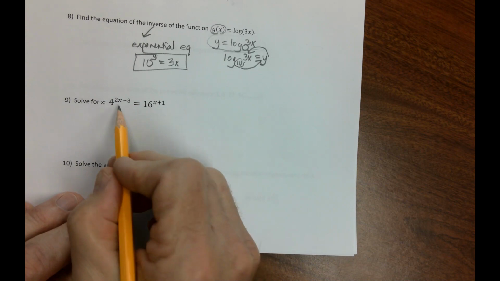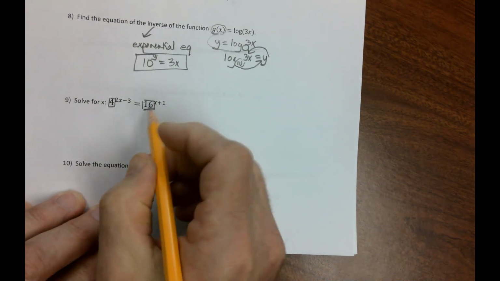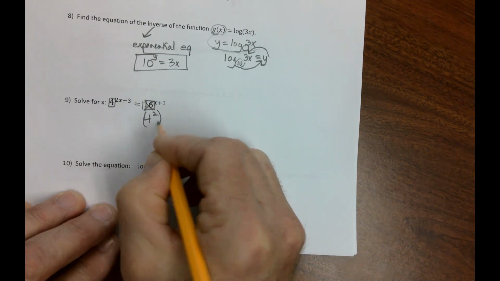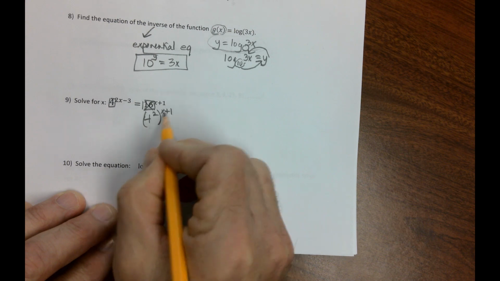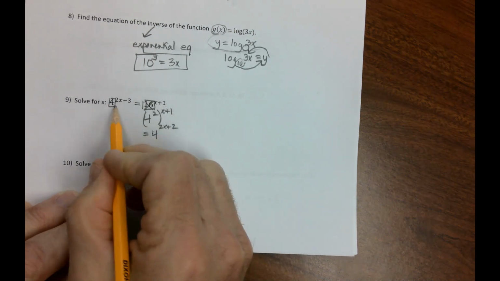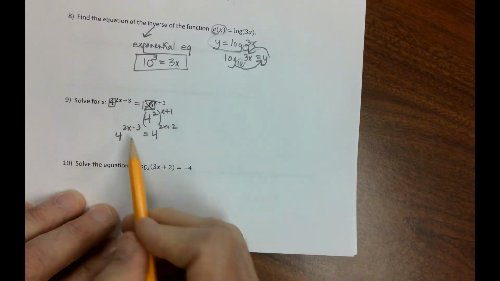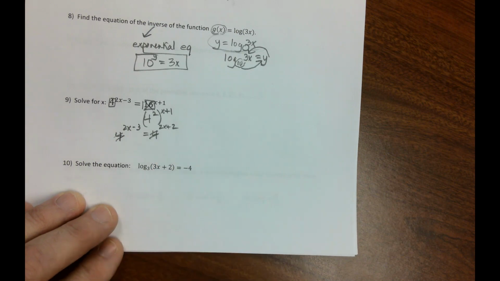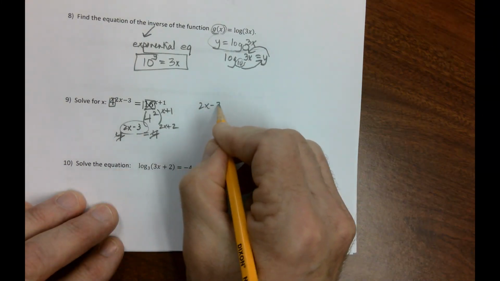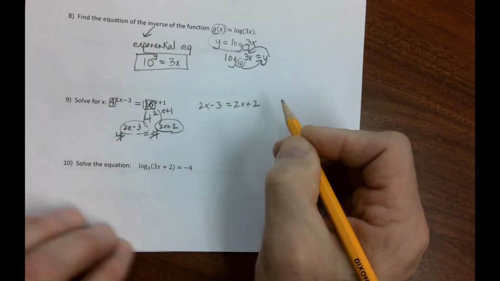Solve. Common bases, happy places. I have a 4 and a 16. I'm going to change that 16 into 4 squared, and that's x plus 1. Power to a power, we multiply: 2x plus 2 equals, and this guy is just sitting there already with common bases. So the bases drop out. That means this, 2x minus 3, has to equal this, 2x plus 2.